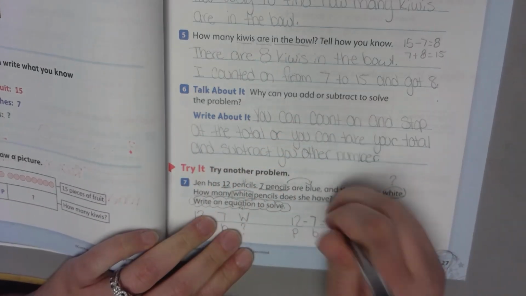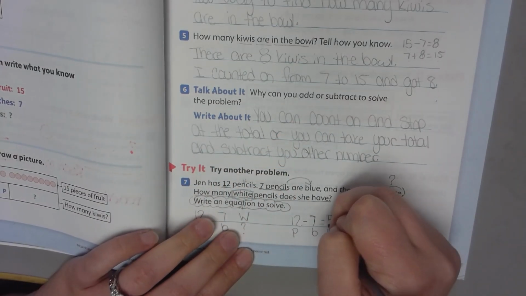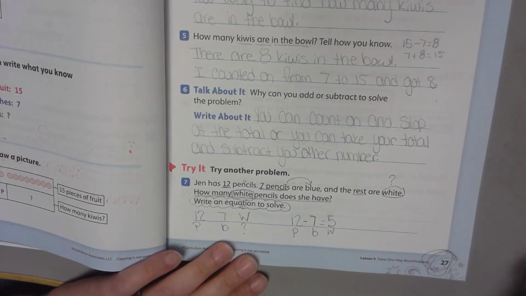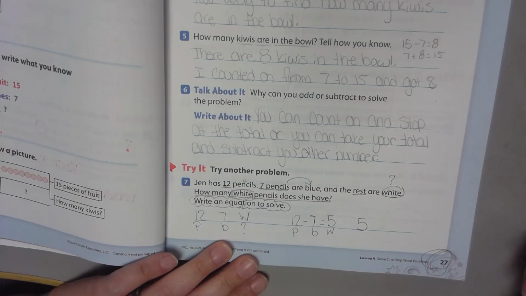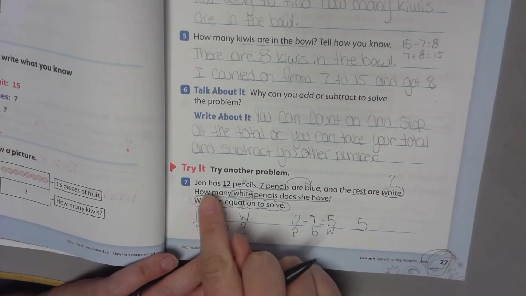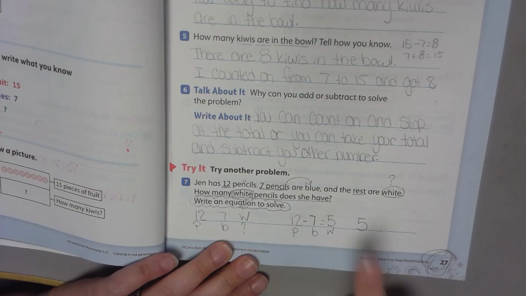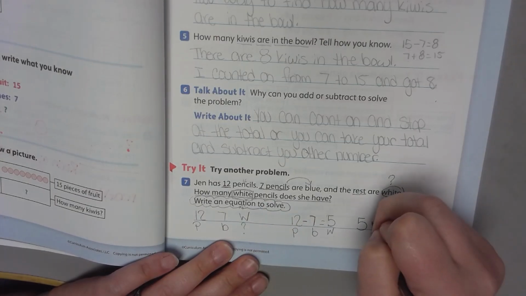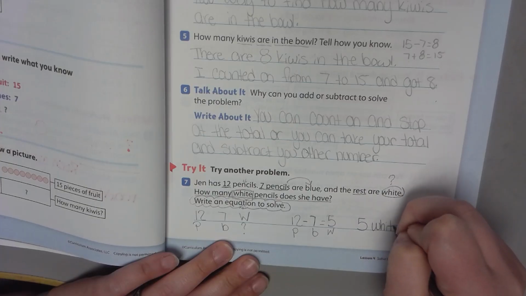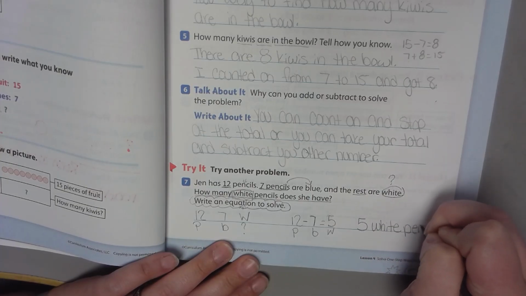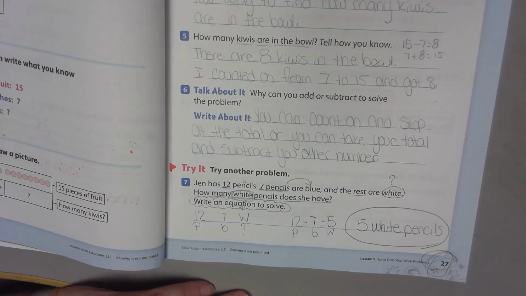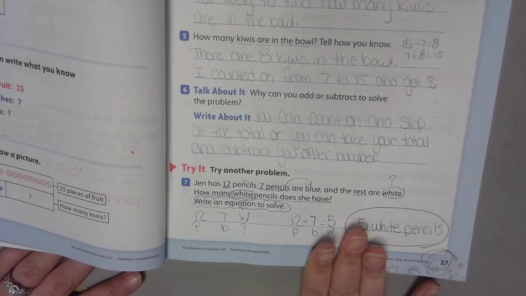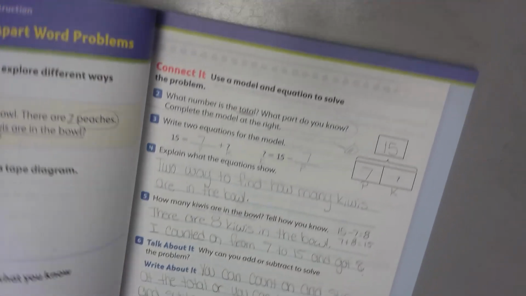So what is my mystery? It's 5. So let's write our answer. So the answer is 5 what? 5 dolphins, 5 feet. Well, let's look back at our question. How many white pencils does she have? Well, we just figured out she has 5 white pencils. And I'm going to circle my answer so my teacher knows where it's at. 5 white pencils. Okay?